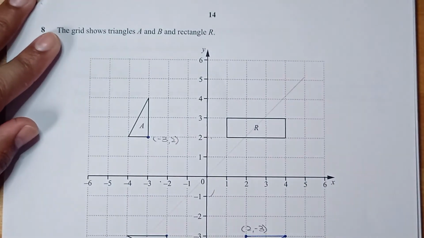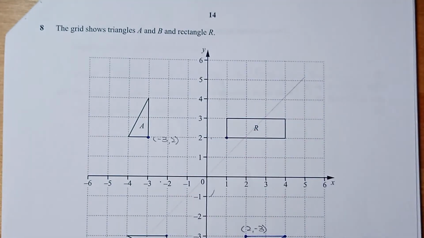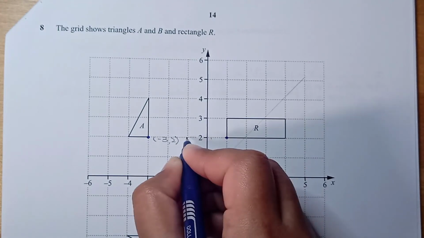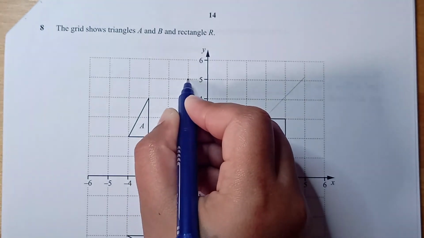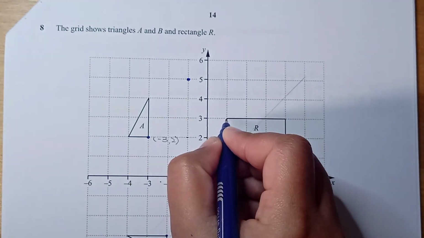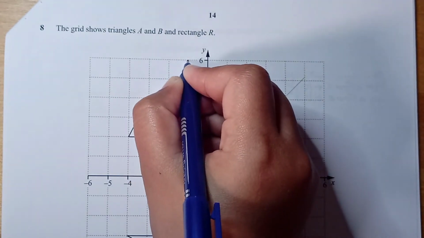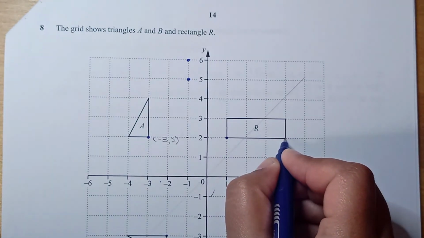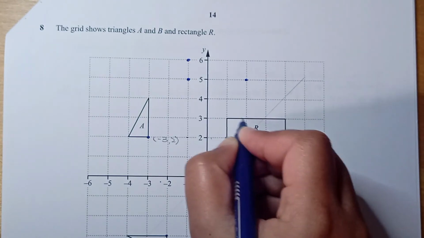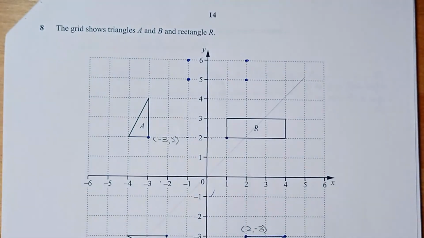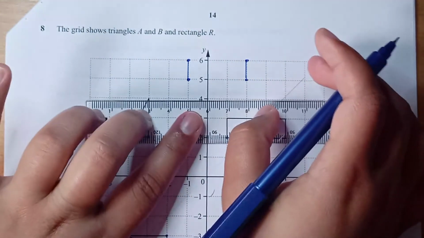So let me draw. We have a rectangle R. If we move this point 2 units left, 1 and 2, we are here, and moving 3 units up, 1, 2, 3. So this would be the first point. From here we move 2 units left and 3 units up, and the same for this point. So here is rectangle S by a translation of (-2, 3).